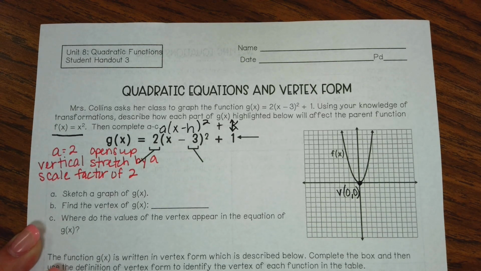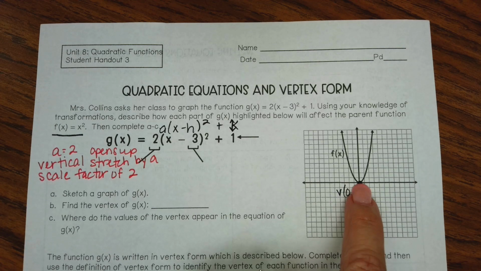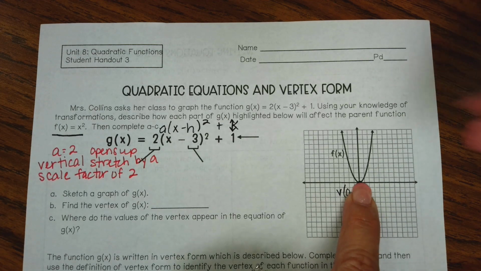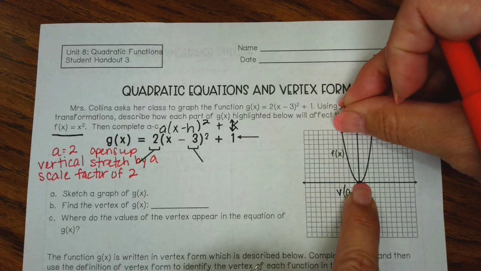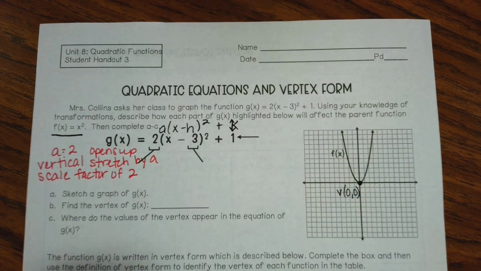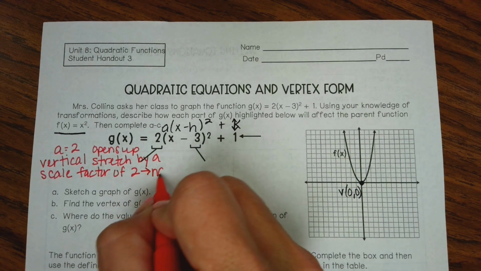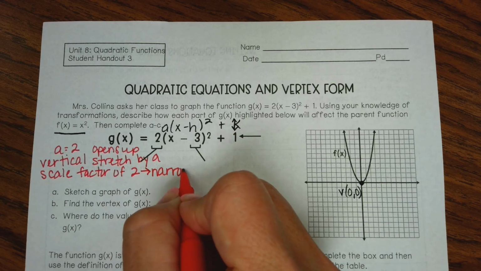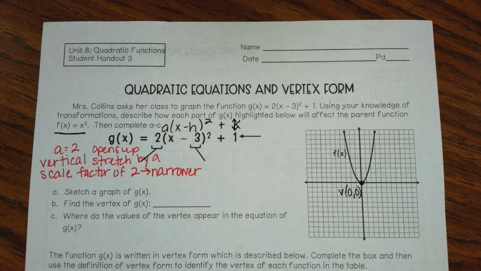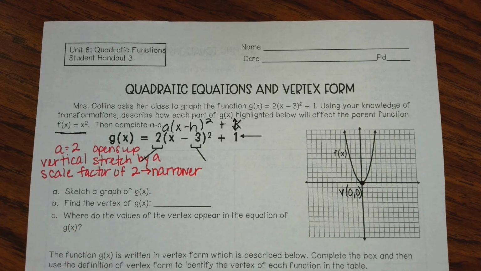So what's going to happen here is you're going to pin down the vertex, and you're going to grab the arrows, and you're going to vertically pull up. And when you do that, it is going to get more narrow. So we're going to say it's going to be narrower. Okay, it's going to get thinner, skinnier. Technically, the term you use is more narrow.